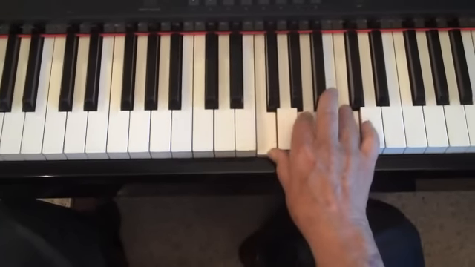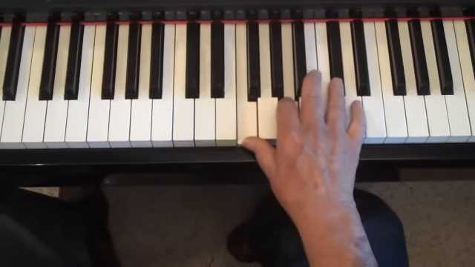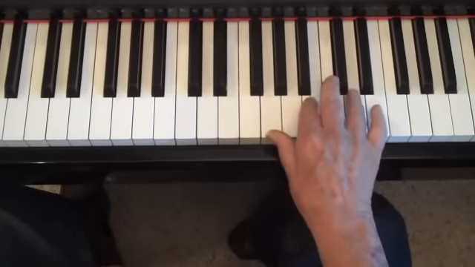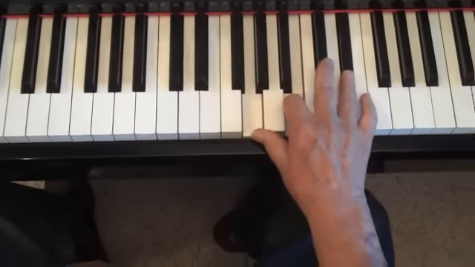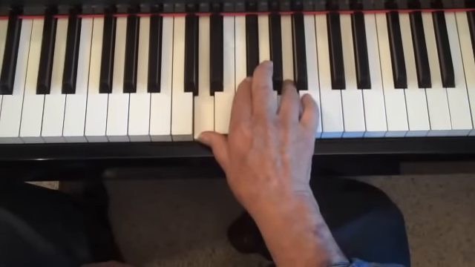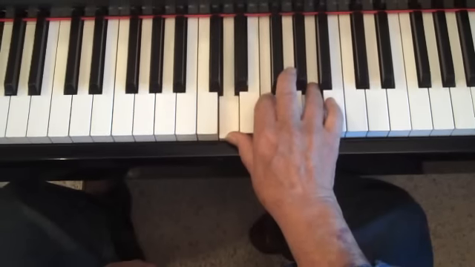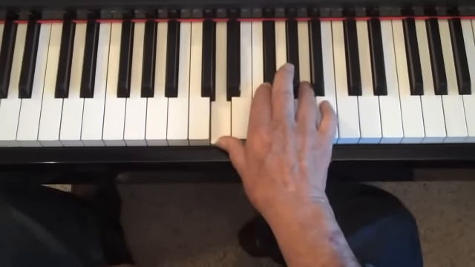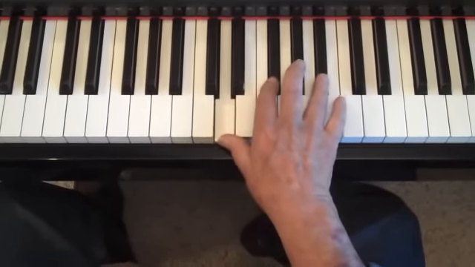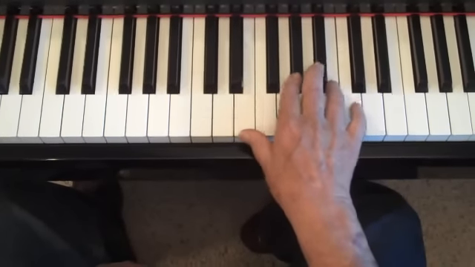So F augmented would be what? Right, you'd raise C to C sharp, and that would be F augmented. G augmented, you'd raise the fifth to D sharp. There's D major. Make sure you start with a major chord. If you start with a minor chord, you'll be off base. So make sure it's D major you start with, and you raise the fifth a half step up to A sharp, and that's a D augmented.